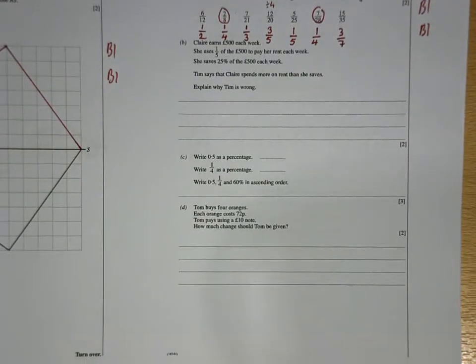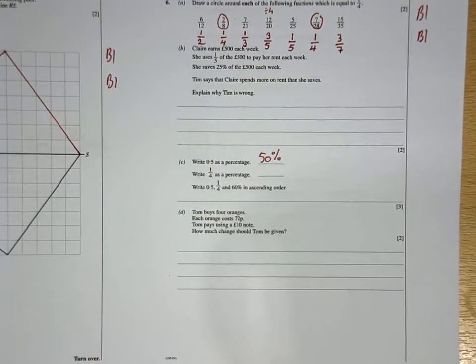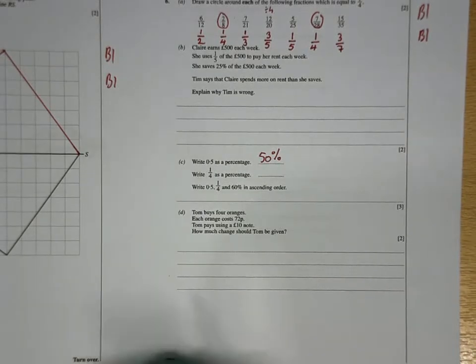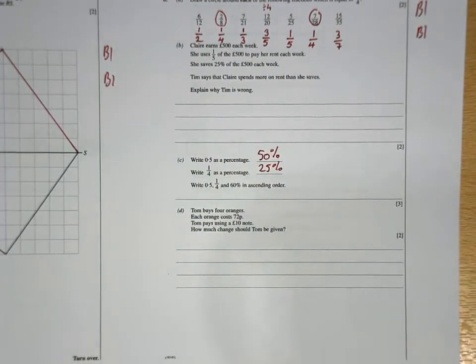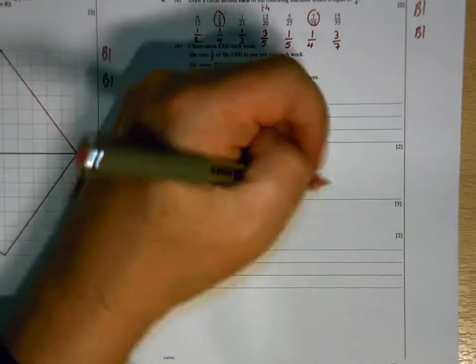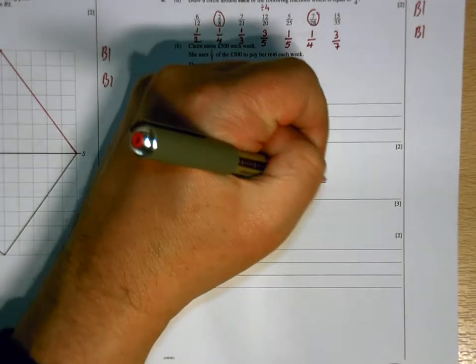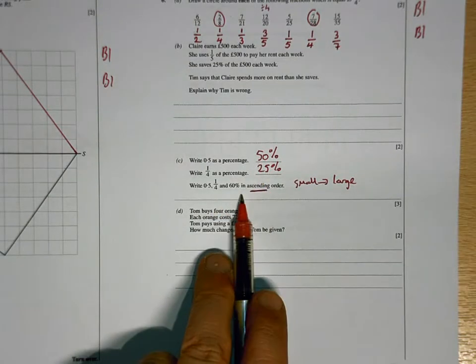Okay, these are sort of standard equivalents that you need to know. 0.5 is a half. Half as a percentage is 50%. A quarter, you should know that a quarter as a decimal is 0.25 and as a percentage is 25%. What you then need to do is put these in ascending order. So you need to know that ascending means small to large, and you need to put them in the same form that they are given.